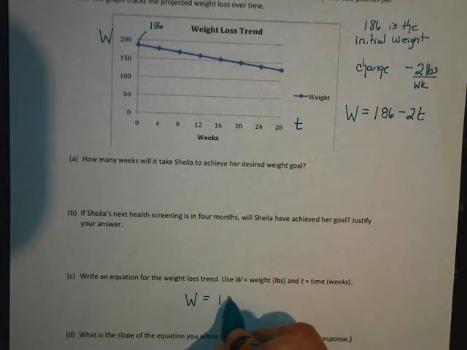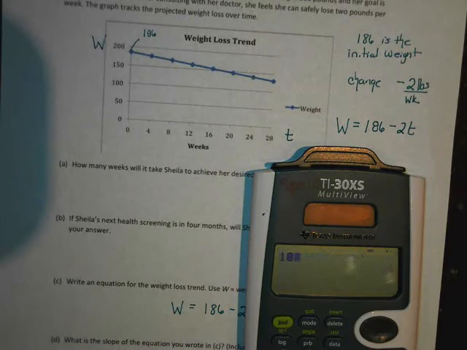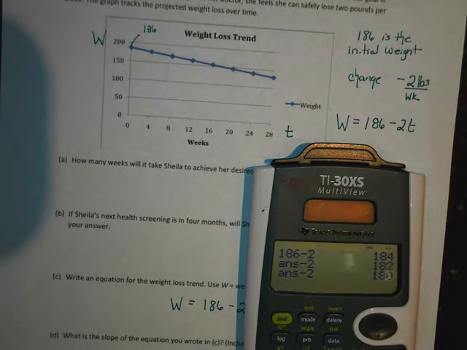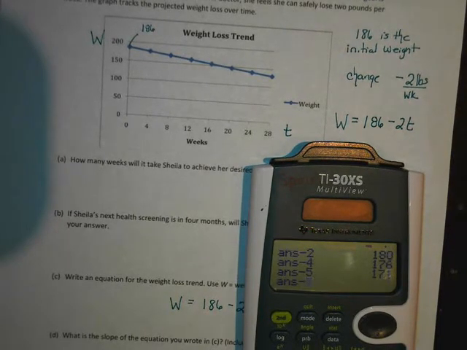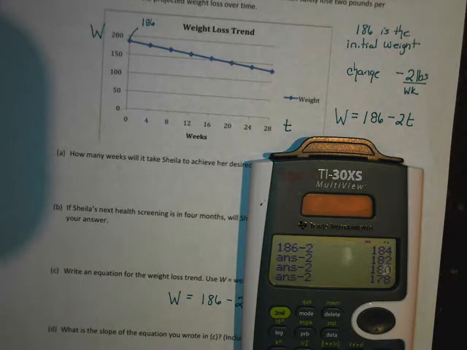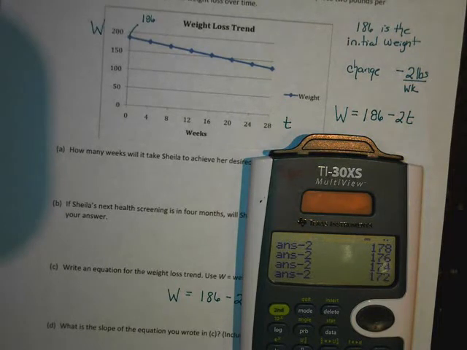Her weight is starting at 186, and she's going to lose 2 pounds per week. How many weeks will it take her to achieve her goal? Well, let's pull it out. So 186. So here's 1 week, 2 weeks, 3 weeks, 4 weeks, 5 weeks. Whoops, gotta do this again. 186 minus 2. 2 weeks, 3 weeks, 4 weeks, 5 weeks, 6 weeks, 7 weeks. Do you see what I'm doing? I'm just going to keep doing this until I get to 140 pounds.